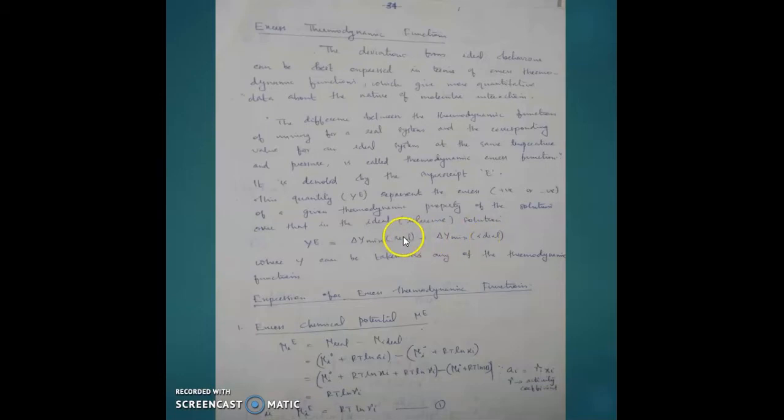I hope this concept is clear, where Y can be taken as any thermodynamic function. It is the difference between the thermodynamic function of mixing for a real system and the corresponding value for the ideal system, with both measurements done at the same temperature and pressure.